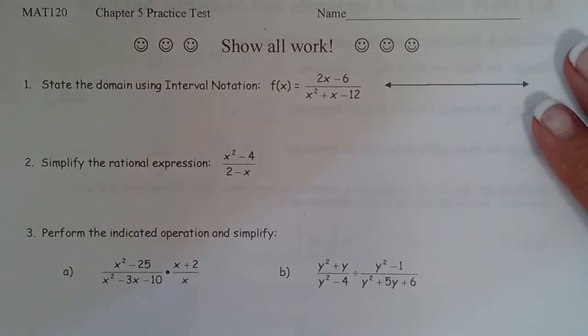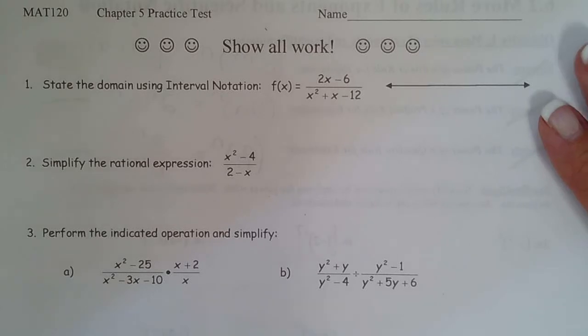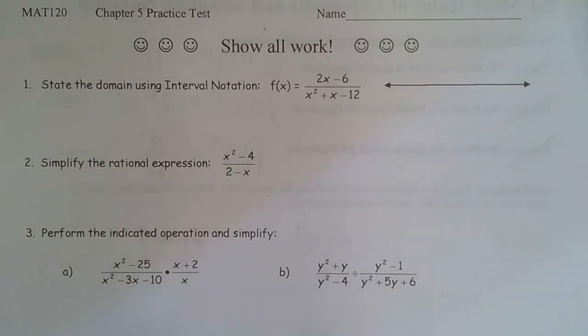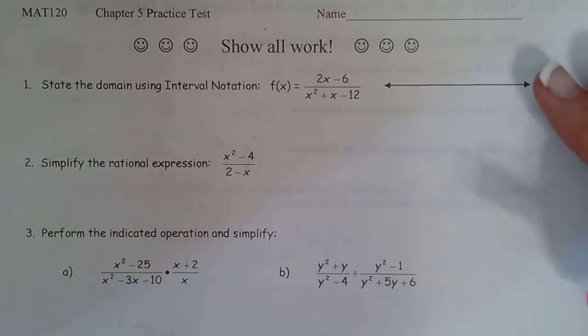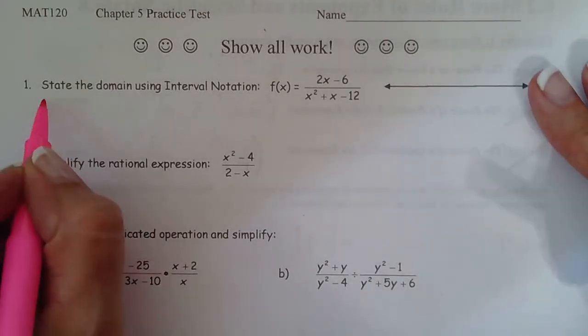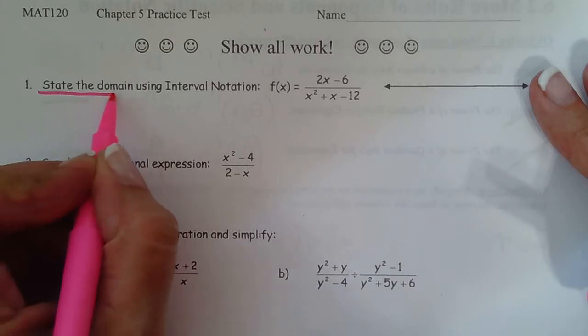Okay, we're working on the Chapter 5 practice test. Remember what I said, if you ever approach a problem and don't know where to begin, factor. That's almost always the first step. So this one says state the domain.